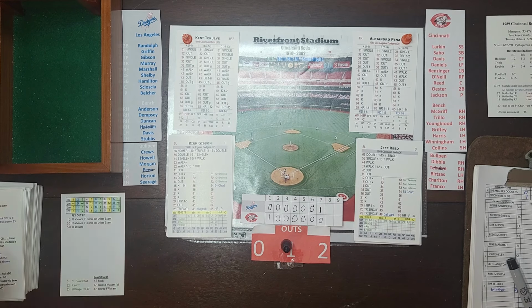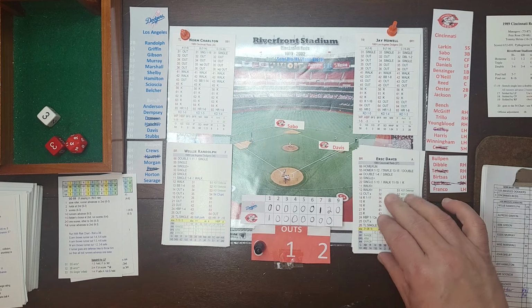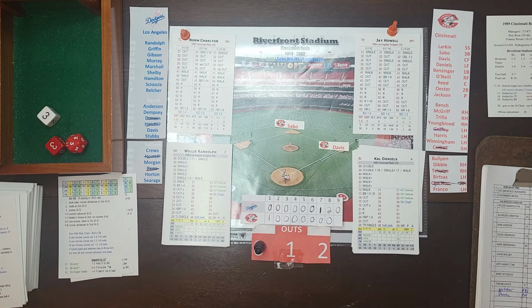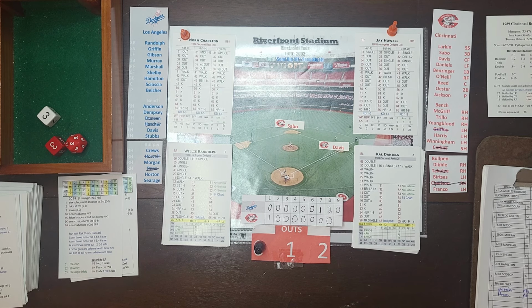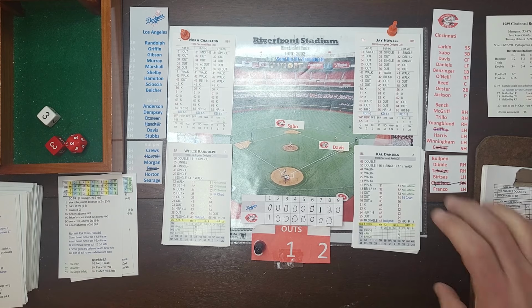So leadoff single brings up Eric Davis, Eric the Red. He's the tying run. 33, that's a single plus, so a chance if he gets the extra base here, possibly. First to third, hold, fast to third. So is Sabo fast? No, he's not fast, he's average. So Sabo can only go to second. It is now first and second, nobody out against the closer, Jay Howell, who's having some issues. Tying runs are now on base. Talk about ninth inning magic.